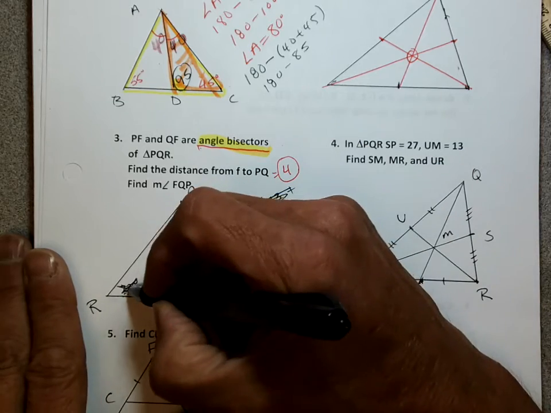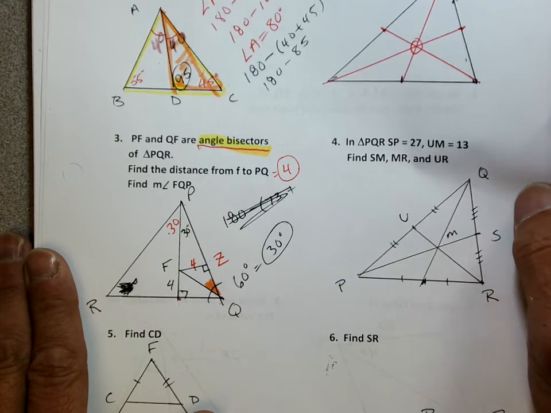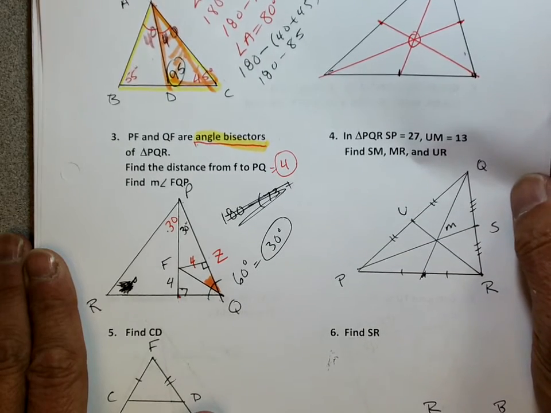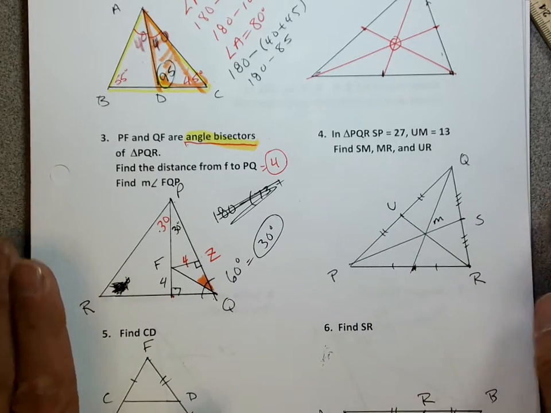Okay, I admit I made one mistake. I got to take that out, which I will. So how about 30 degrees? Okay, is it okay with that? Scribble that out. Okay.